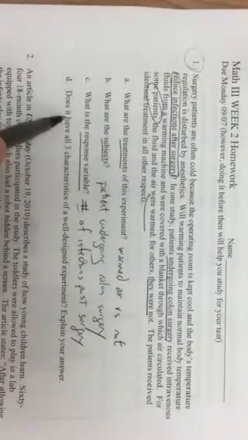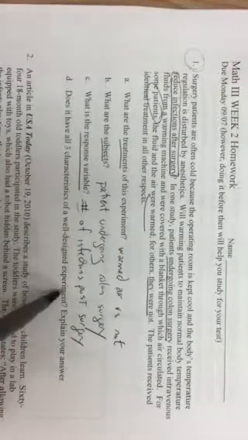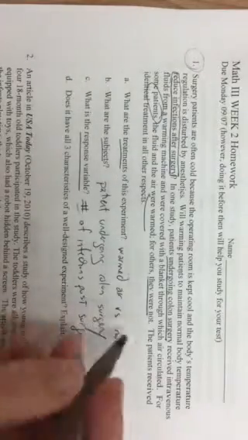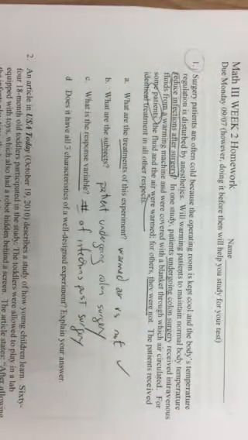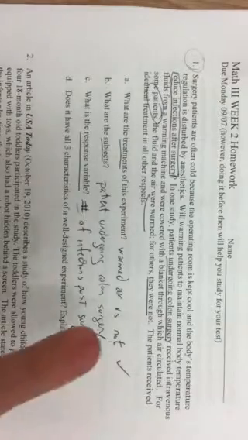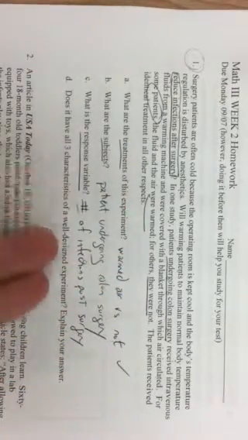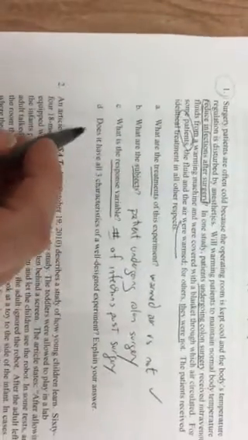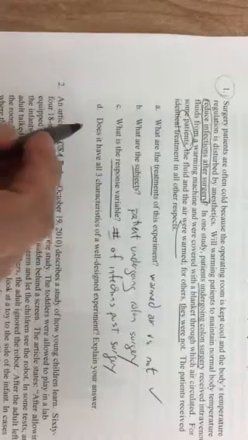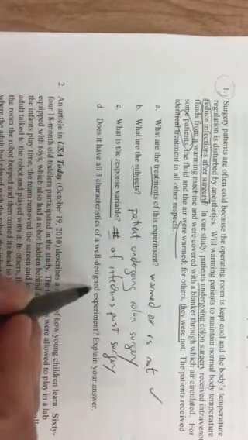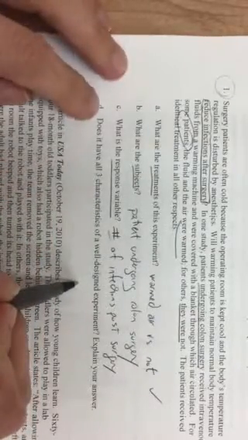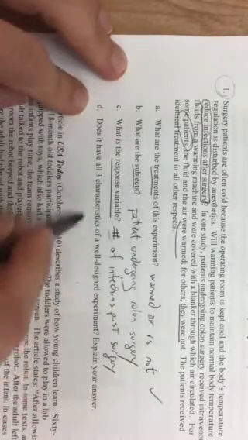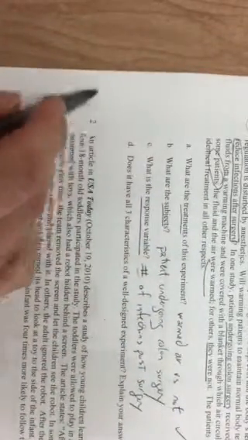Now, the last question: does it have all three characteristics of a well-designed experiment? Does it have a control group? Yes, that's right here with the treatments, right? Is it randomized, and are there sufficient subjects? We don't know the answer to those two, right? So we can say it has a control group, but we don't have enough information to tell if it's randomized. We don't have enough information to tell if there are sufficient people in this study. So that's what I would write for D. So you write that. Now you do number 2.